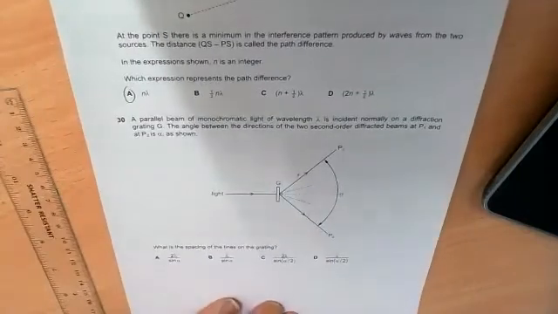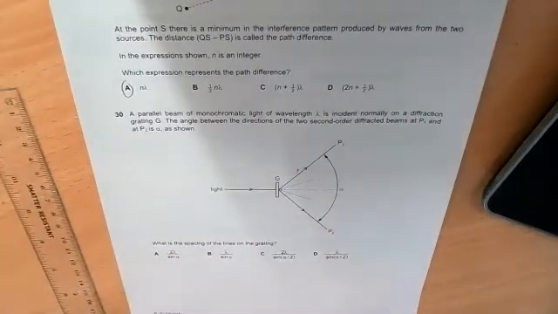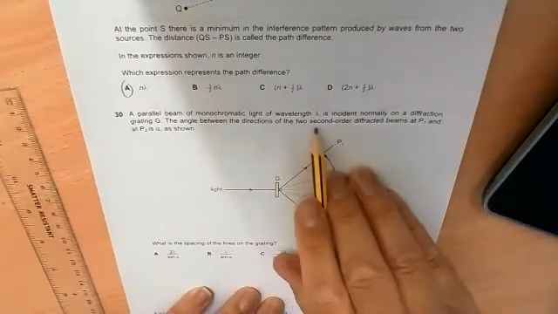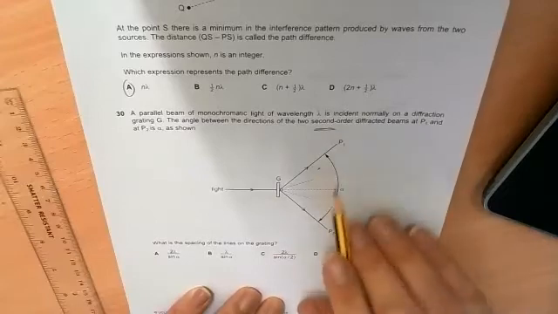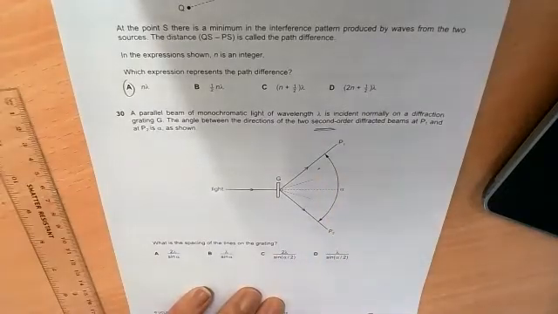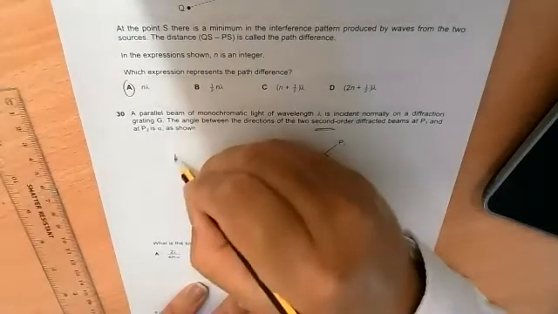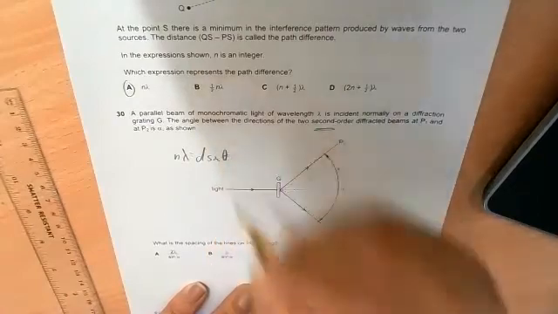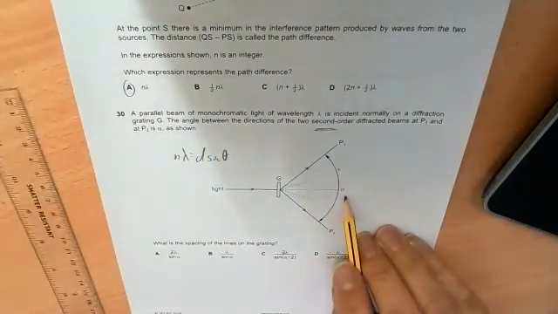Number 30, you've got a parallel beam of monochromatic light. So this is now diffraction gratings. So it says the angle between the two second order diffracted beams at P1 and P2 is shown. Now, if we think about it, we've got to think very, very carefully. What's the spacing of the lines on the grating? So we know n lambda equals d sine theta. We just got to work out what theta is in terms of the angle alpha.